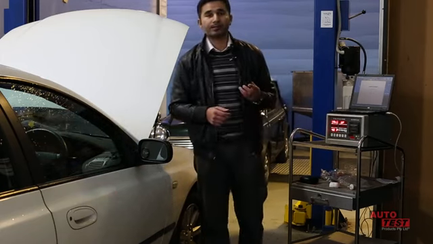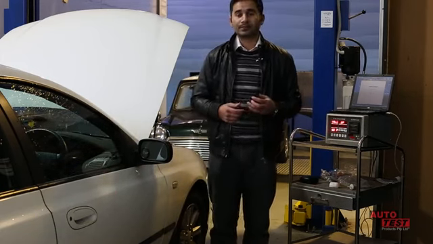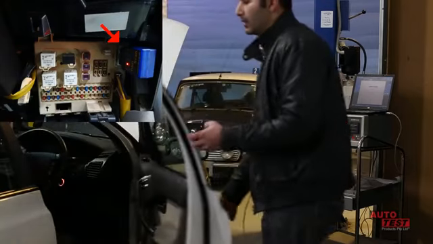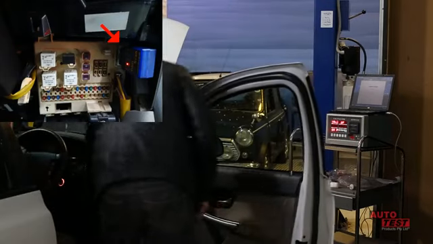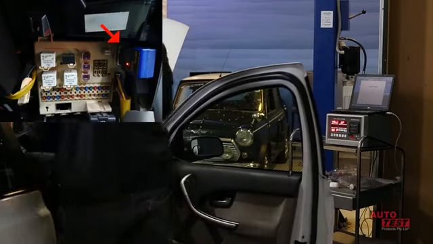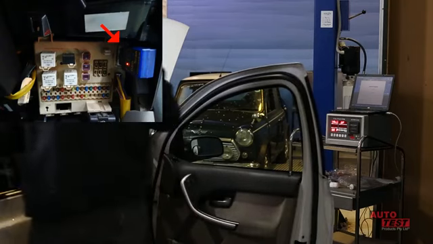Okay, to connect this OBD2 connector, it's very simple. Simply find the OBD2 connector port on a vehicle, which is normally located under the steering near the fuse box.